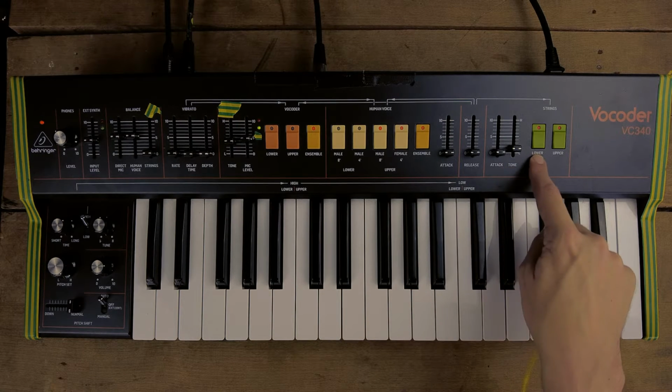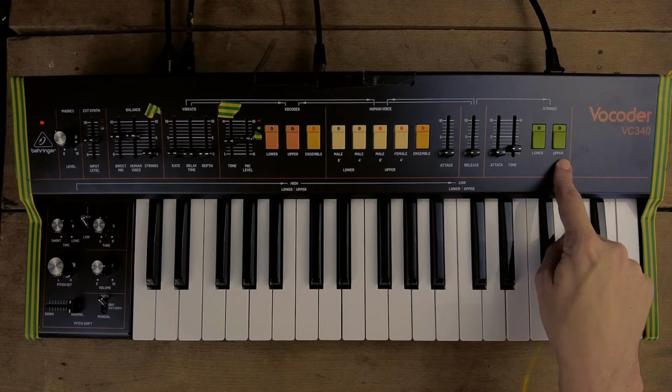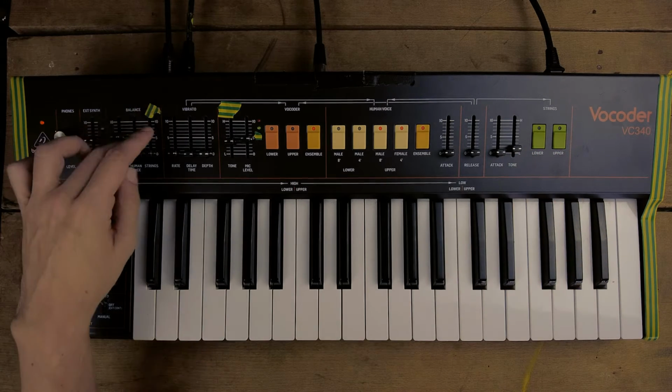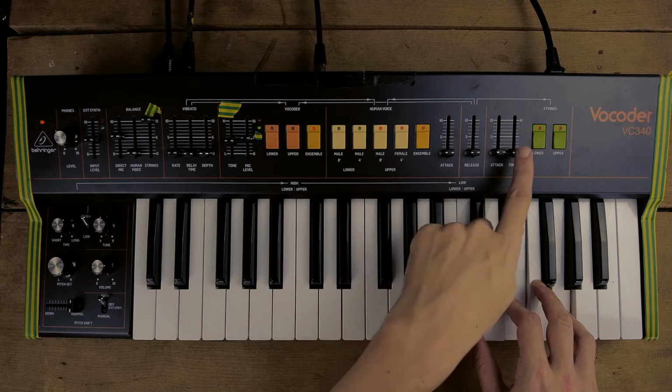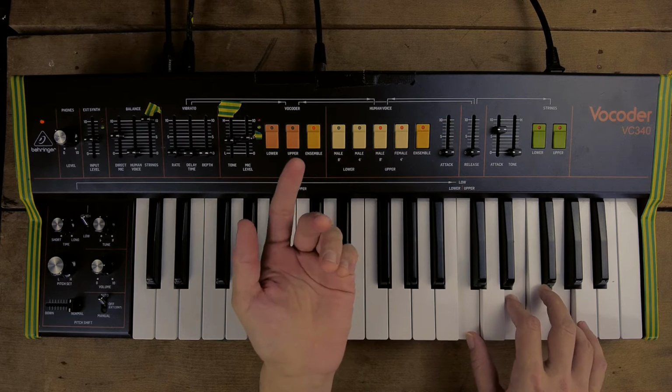For the string section, we also get these on-off switches for the lower and the upper register, a tone control. Turn on the strings. This is the tone control, darker, brighter, and then the attack control.